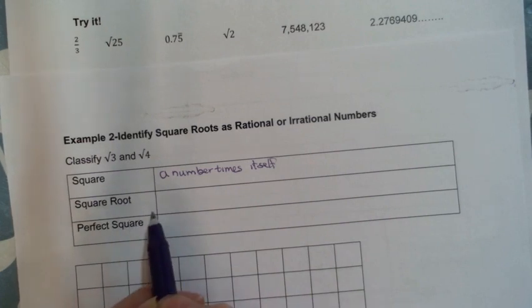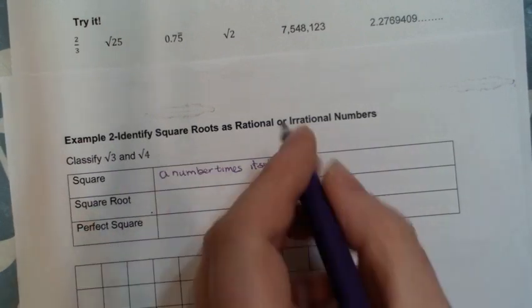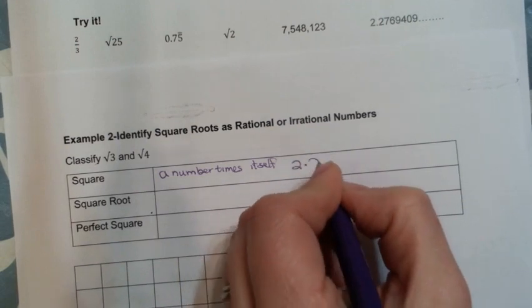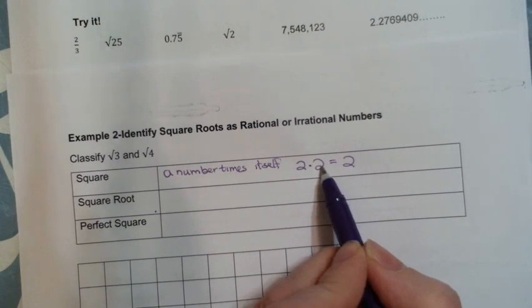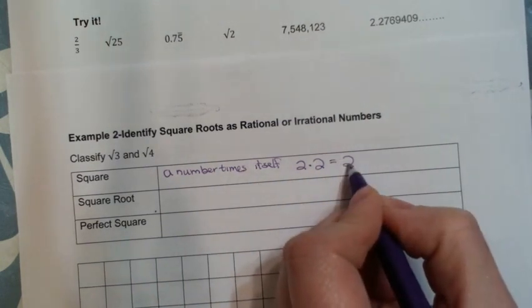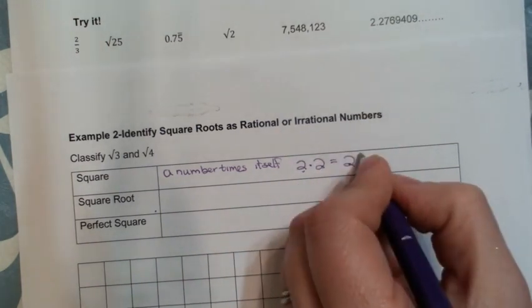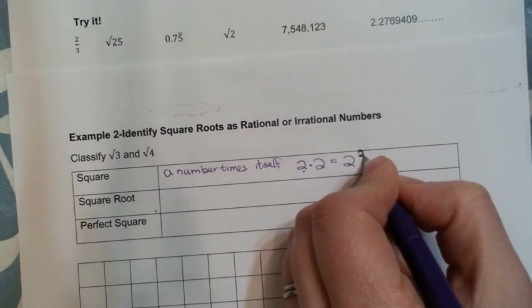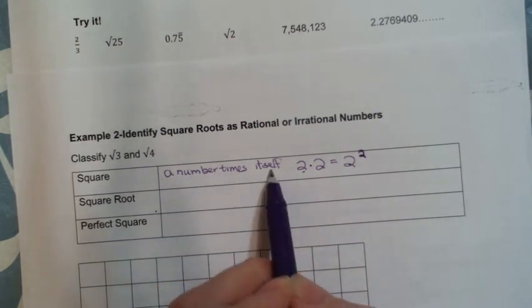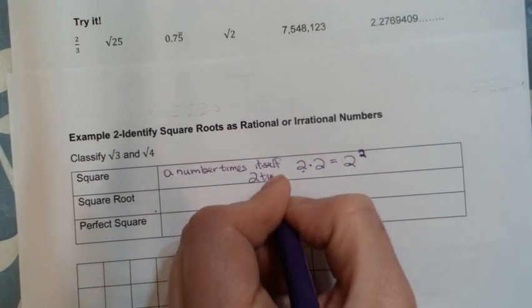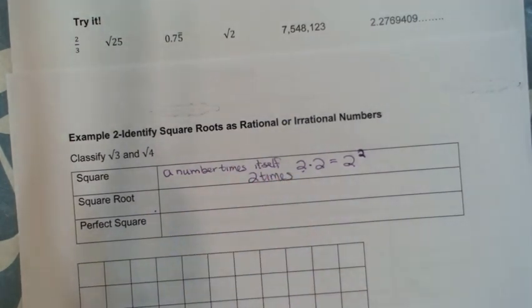A square root is the opposite. So if I have 2 times 2, that is a square because a repetitive number is multiplied by itself. I'm going to put that number here, the base, that's the multiplier, and the number up here is my power. That's square. I'm multiplying it by itself 2 times. A square is a number multiplied by itself 2 times.